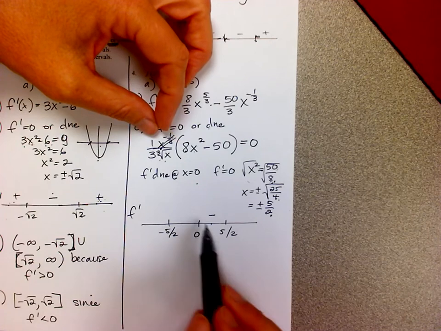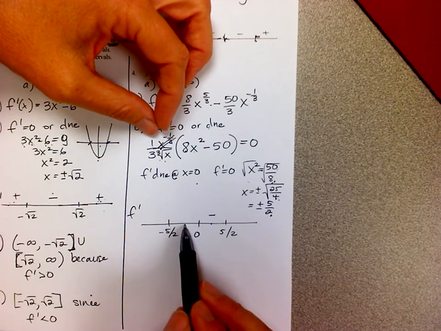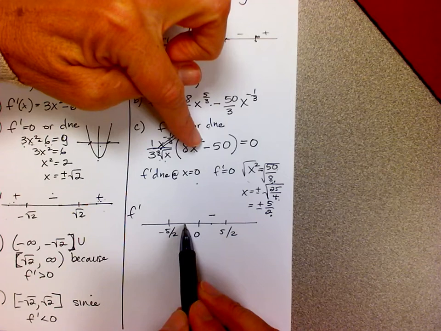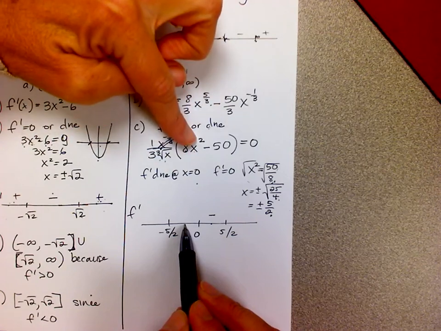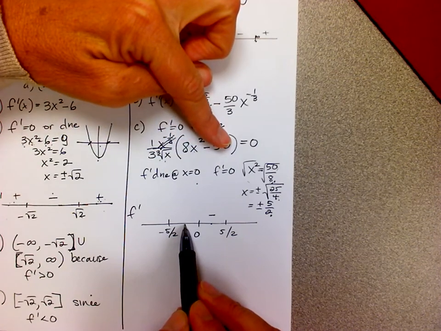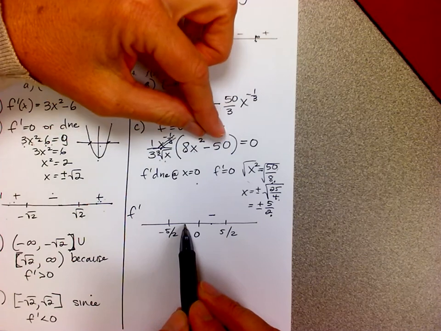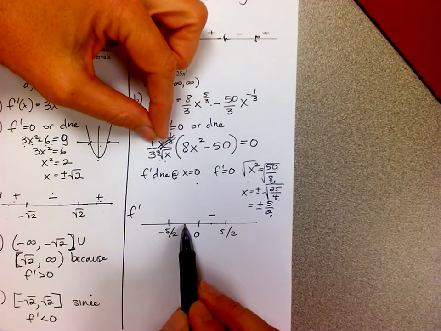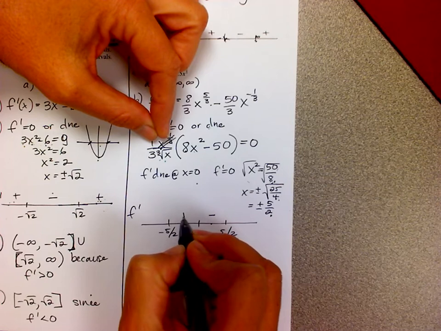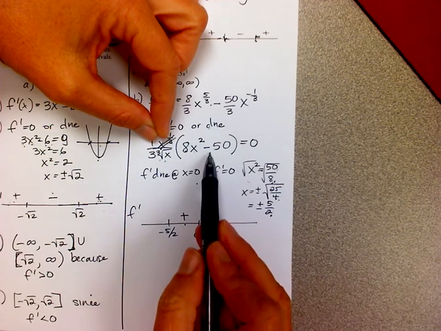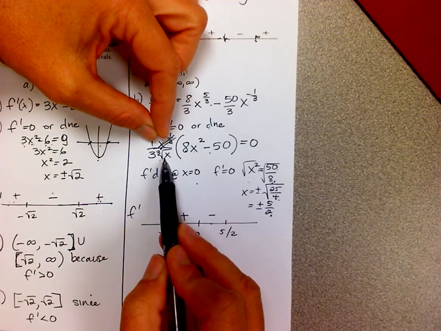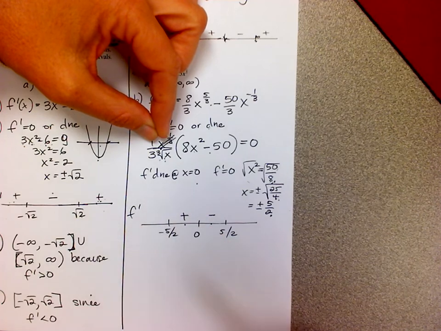If I want to substitute in over here a -1, -1 will give me a positive 8 minus 50. So this will be a negative. And then over here, this is going to be a negative as well. So I will have a negative times a negative, substituting in a -1, and that'll give me a positive.